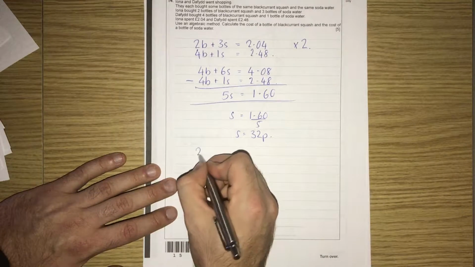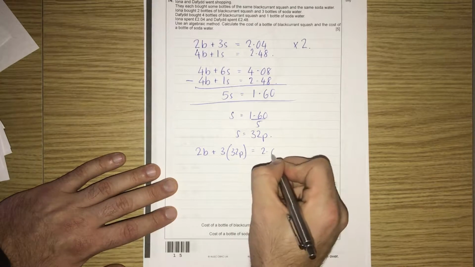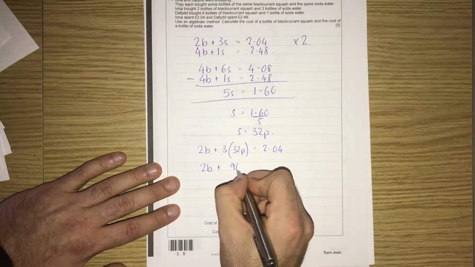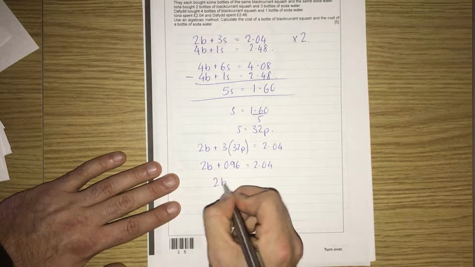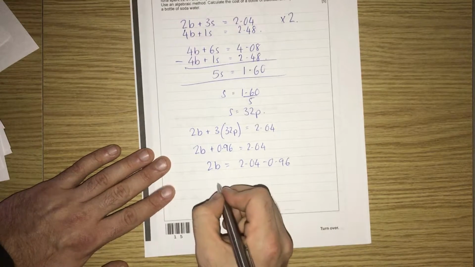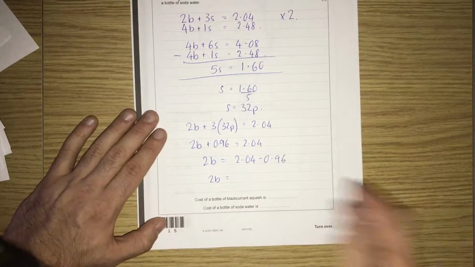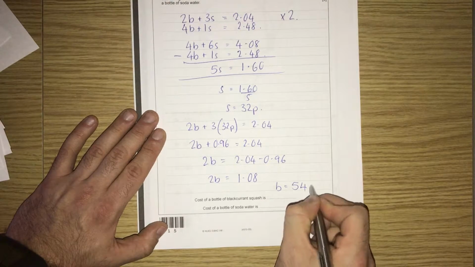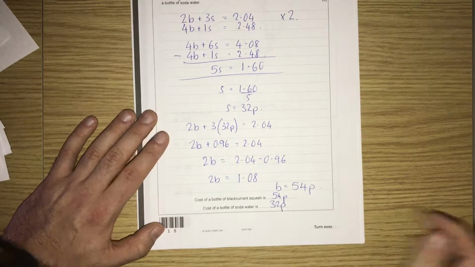I can then say that 2 black currants plus 3 lots of 32 pence equals £2.04. So 2 black currants plus 96p, which I'm now going to say is 0.96 pounds, is 2.04. So 2 black currants are equal to 2.04 minus 0.96. So 2 black currants are equal to 1.08. So then divide by 2, so a black currant costs 54 pence. So we have black currant is 54 pence, and we have soda water is 32 pence.